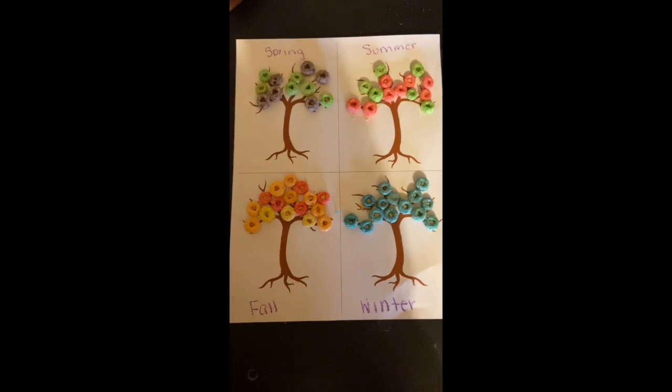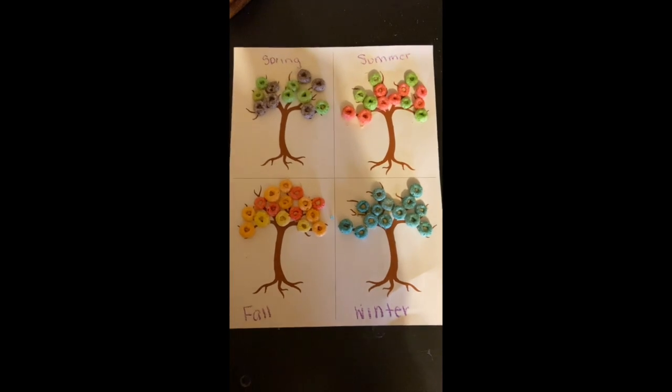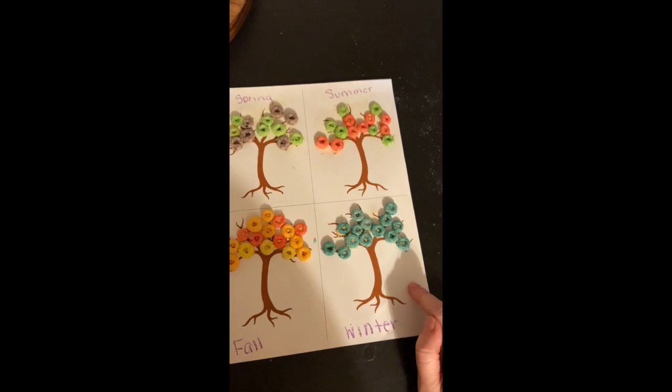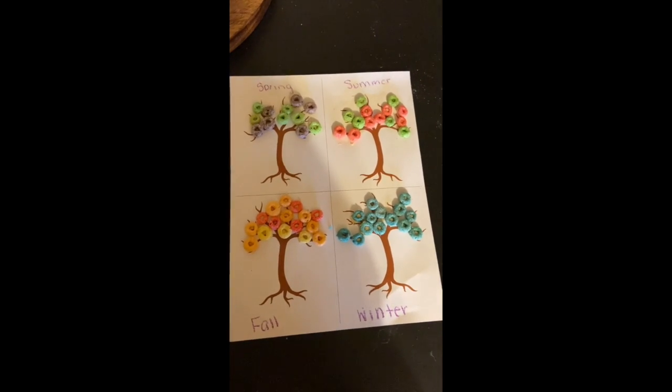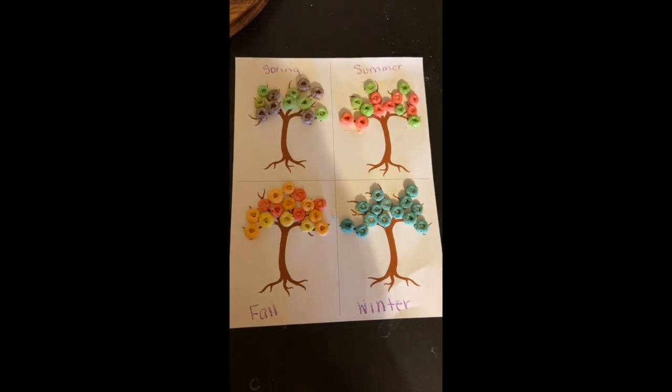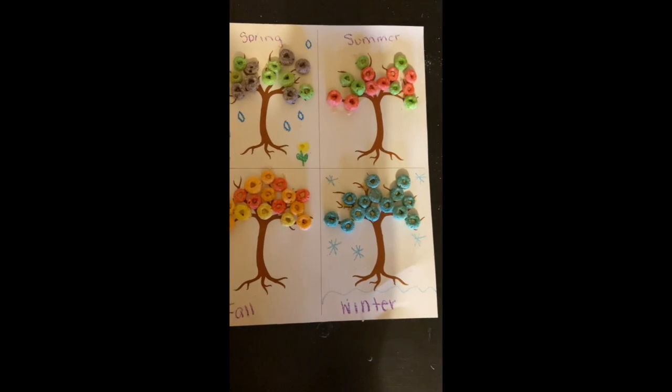After we've marked our seasons, we can go in and add different things we want to add to each of our seasons, such as for winter, you could add some snowflakes, or for spring, you can add some flowers. So let's go ahead and design our own little spots for our season trees.